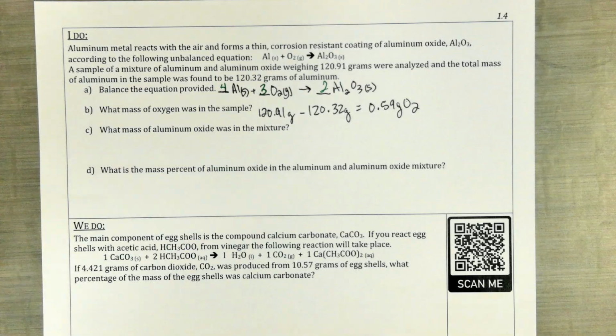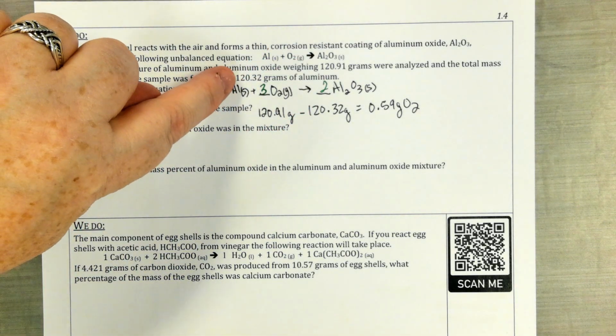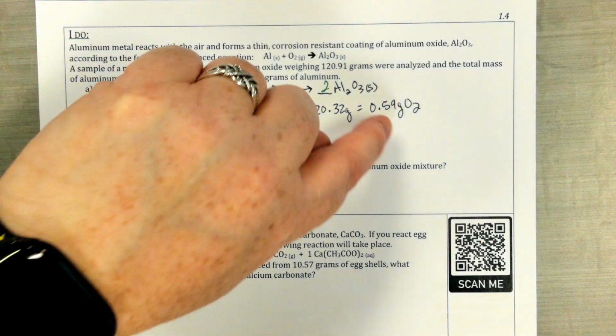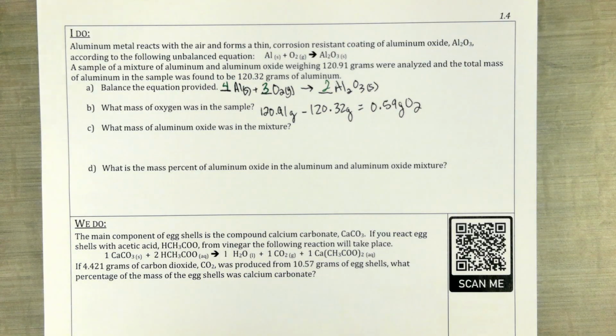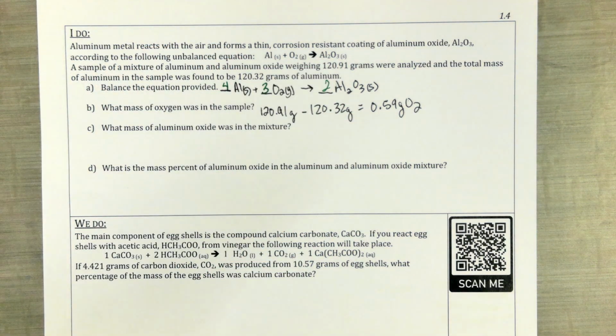Well, this was the total mass. This was the mass of just the aluminum. And if you add this mass with this, you get back to this. But it wants to know what the mass of aluminum oxide is. Now you might think, well, aluminum oxide is this minus that. Well, we got to use a stoichiometric relationship.